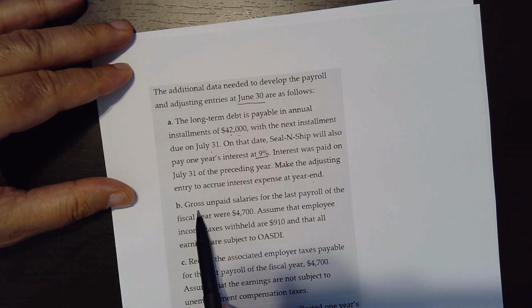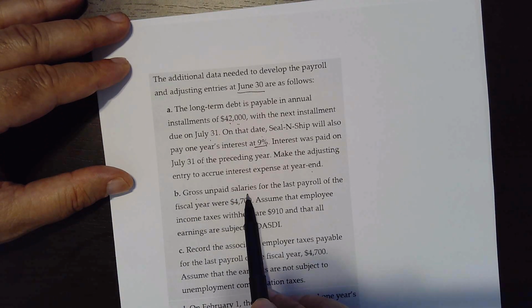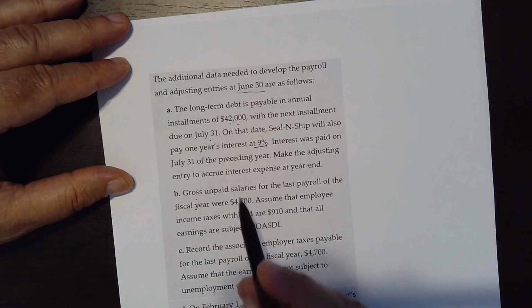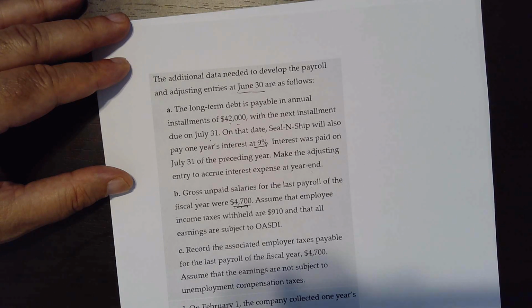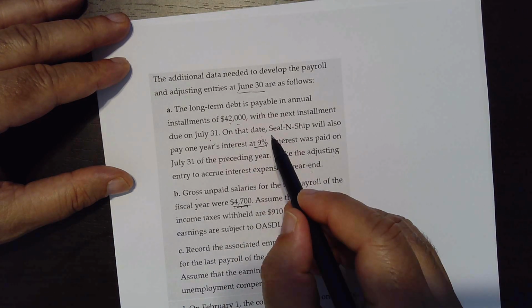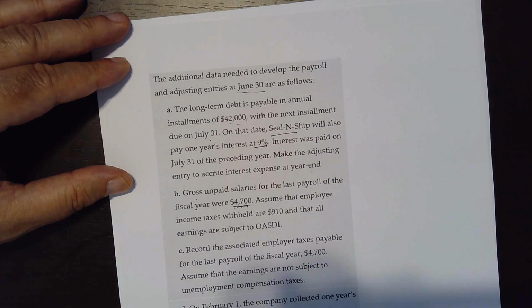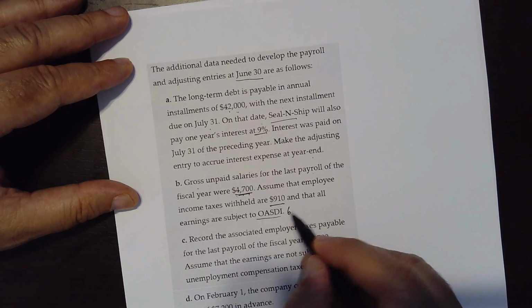In part B, the gross unpaid salaries for the last payroll of the fiscal year was 4,700. So these are the salaries that the employees of this company, Seal and Ship, have already earned, or the salary expense for Seal and Ship has been incurred. Assume that the employee income tax withheld is $910. So this is the federal income tax withheld, and that all the earnings are subject to OASDI, which is Social Security, 6.2% that we have talked about earlier.